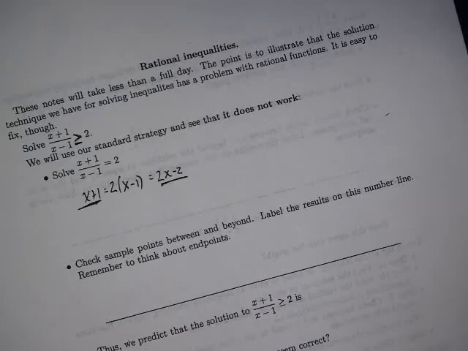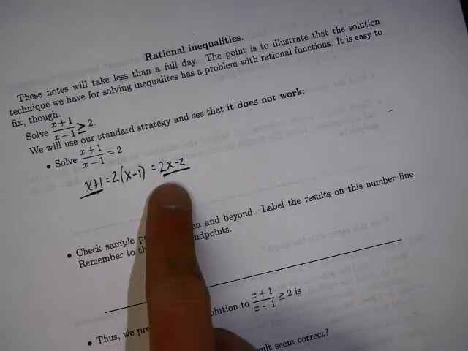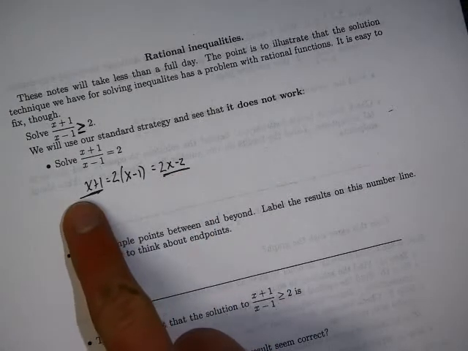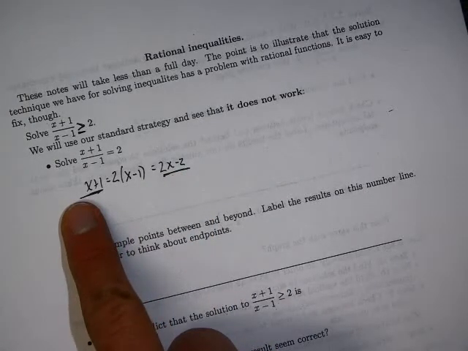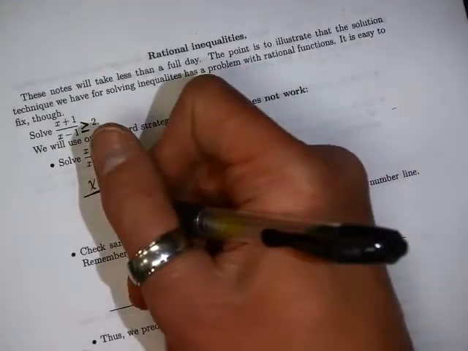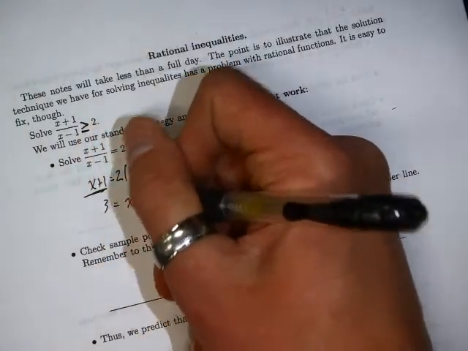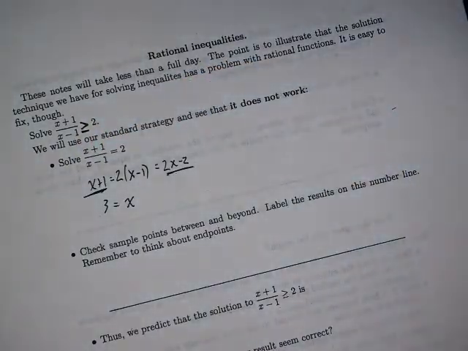Okay, so maybe there's like a step. So I guess now you would want to, I don't know, subtract the x to the other side, add the 2 to the other side. So you'd wind up with 3 equals x. That feel okay?